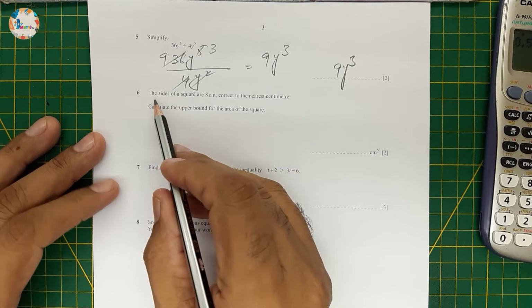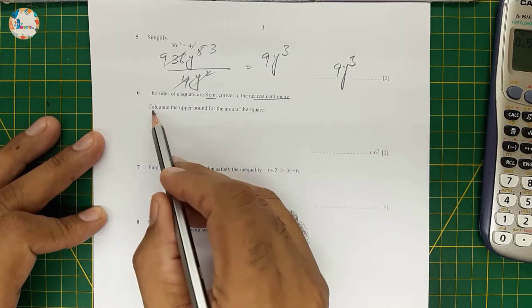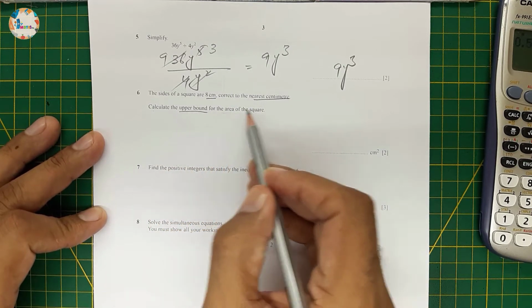Question number 6, the sides of a square are 8 centimeters, correct to the nearest centimeter. Calculate the upper bound for the area.